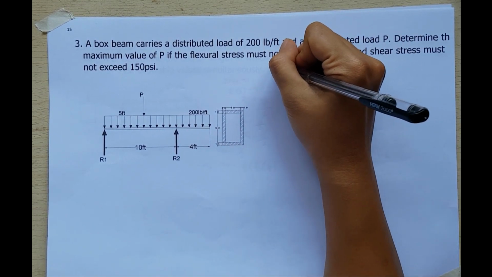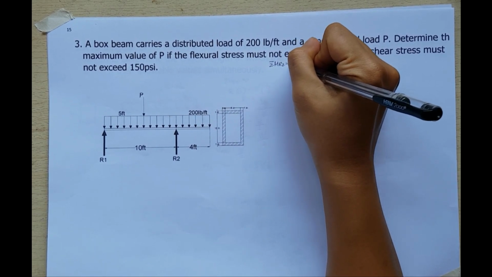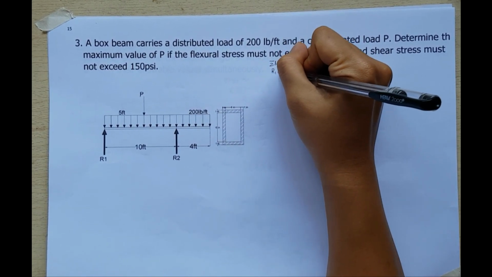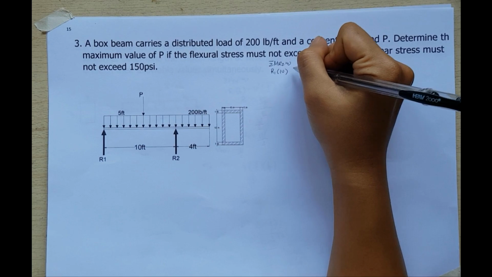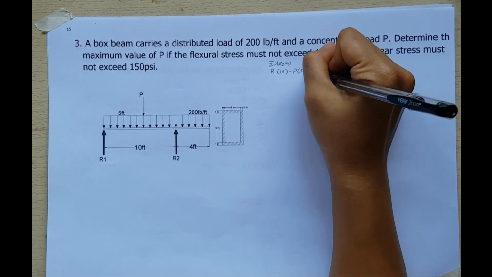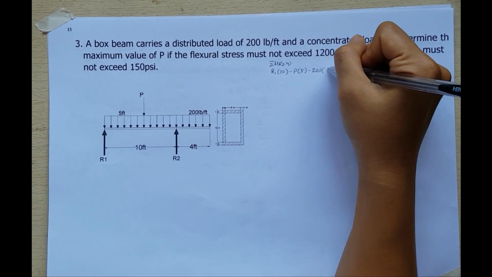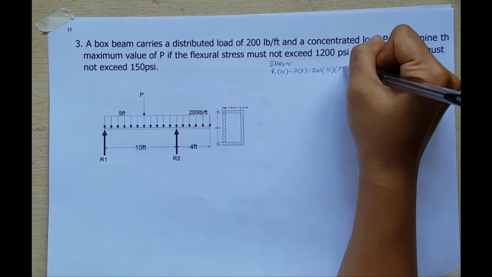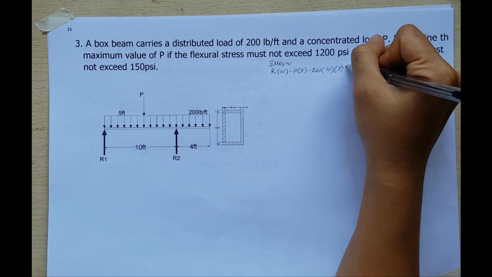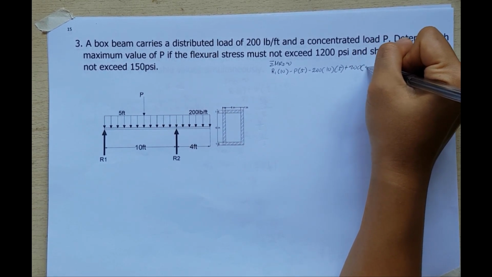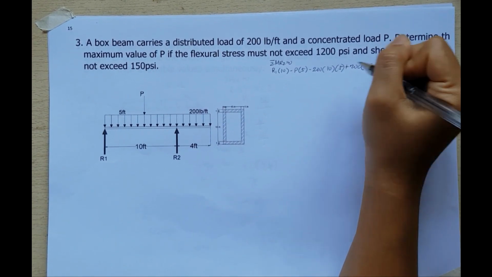So by taking the summation of moment at R2 is equal to 0. So we have R1 multiplied by 10 minus P of 5 minus 200 multiplied by 10 multiplied with the moment arm of 5 plus 200 multiplied by 4 multiplied by 2 is equal to 0.